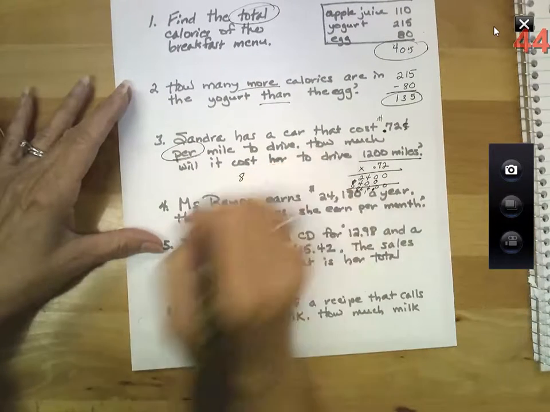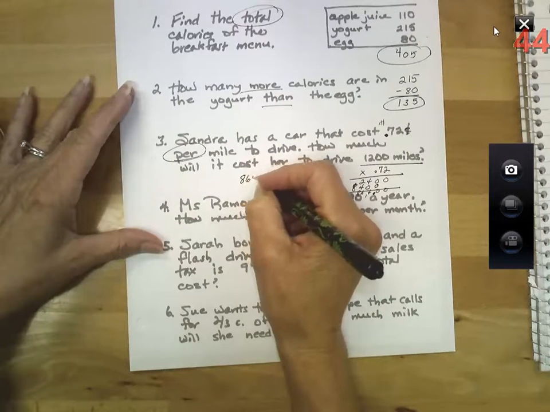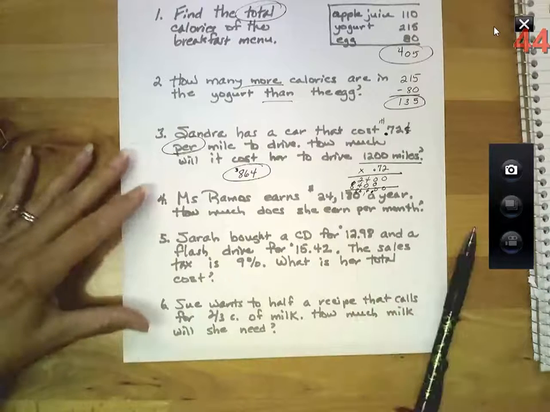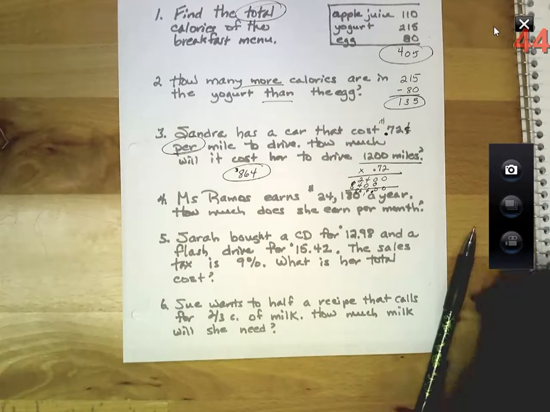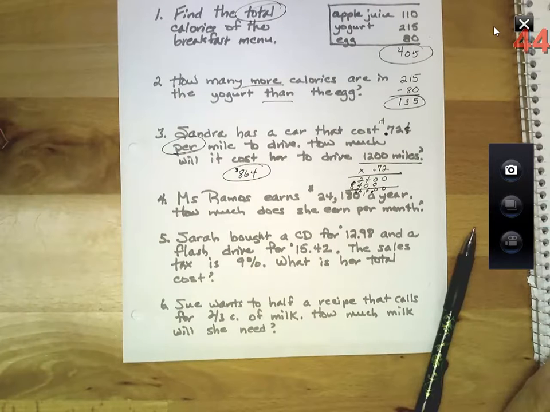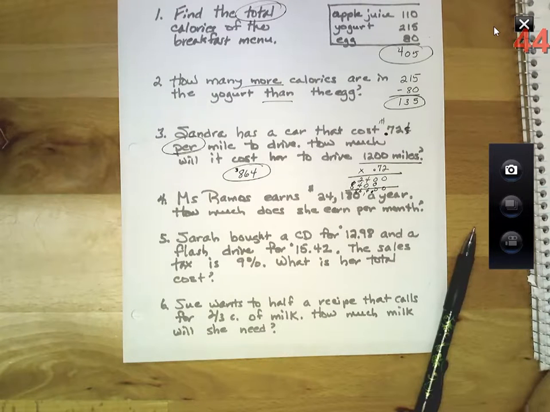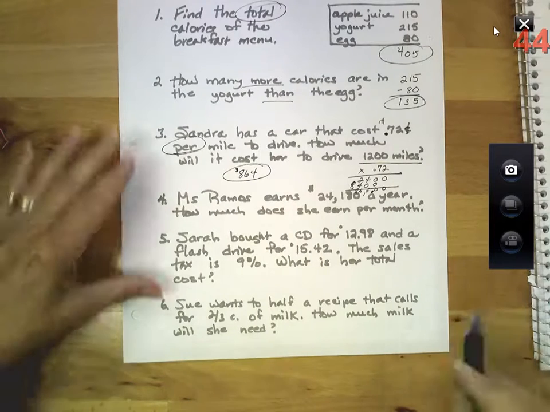Did you get $864? Okay, good. Now the next one, it says Miss Ramos earns $24,180 a year. How much does she earn per month? So it'd be 24,180 divided by 12. Right.